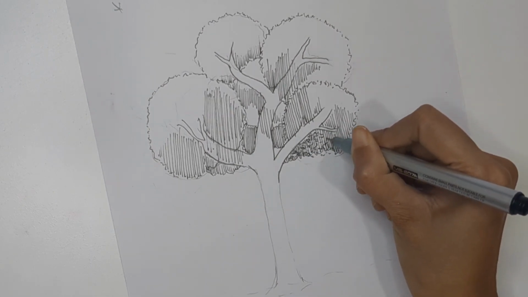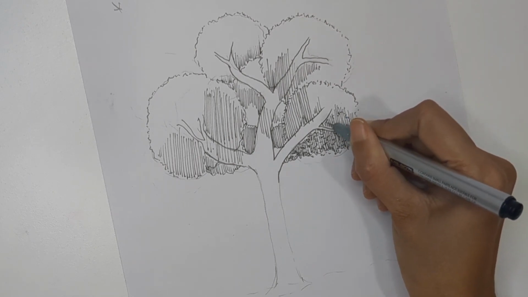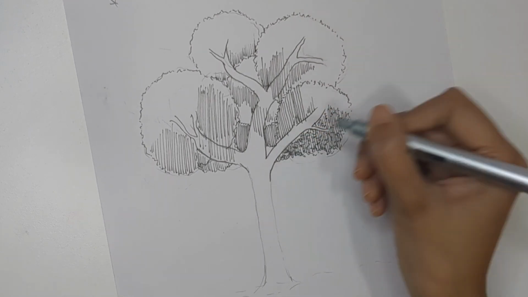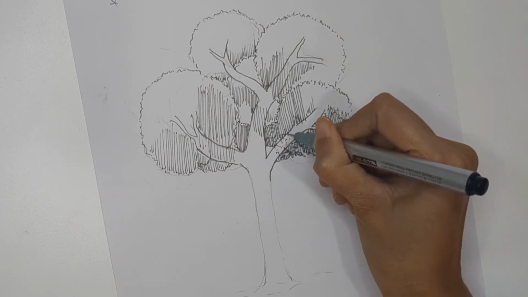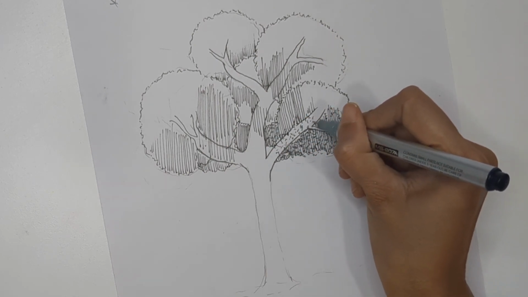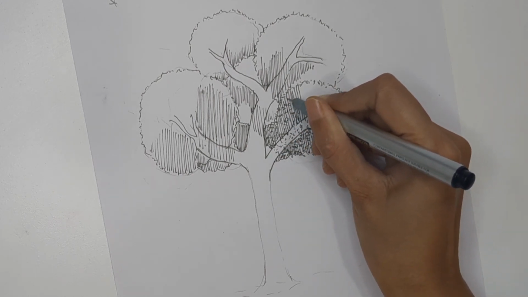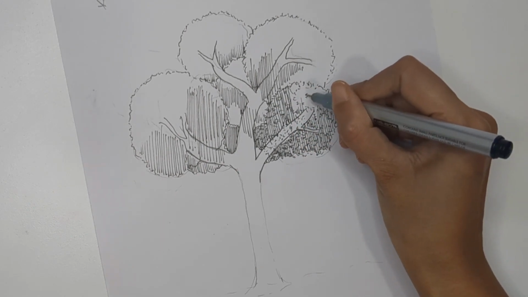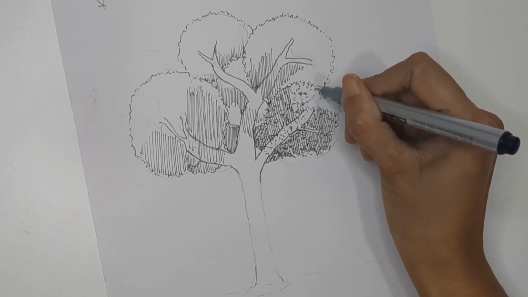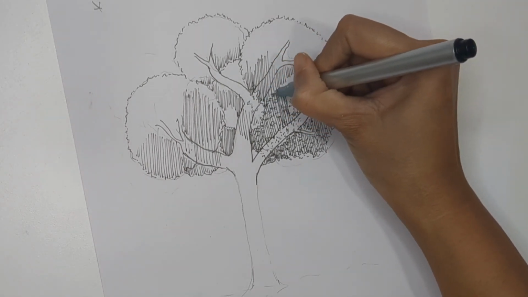It doesn't matter whether we have negative space or we have hatching space around it, but I want to create these random patterns throughout. So I'm going to show you in these two sections. The rest you are going to repeat the same thing throughout.